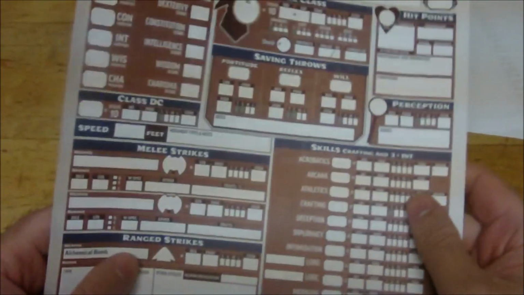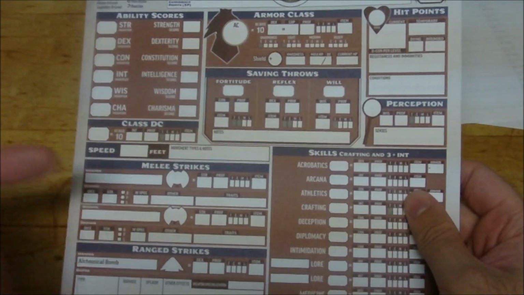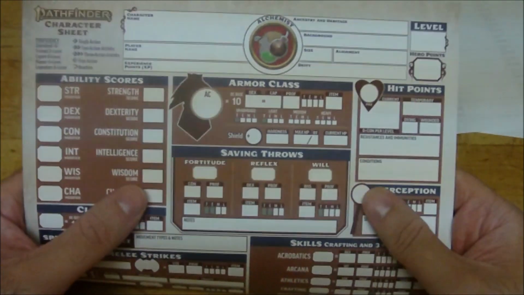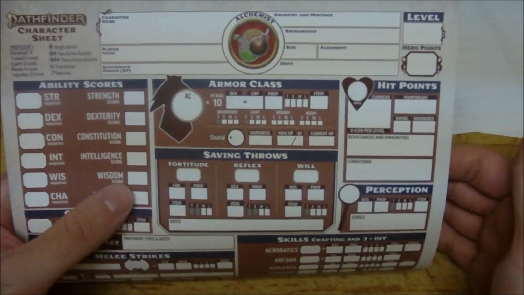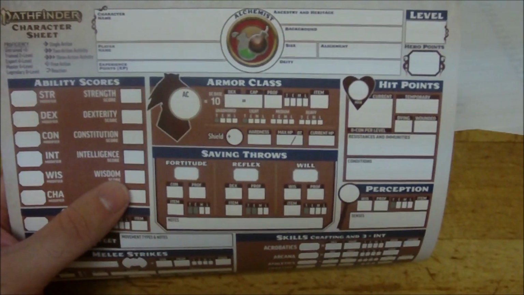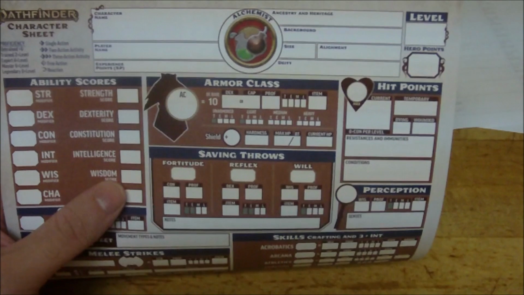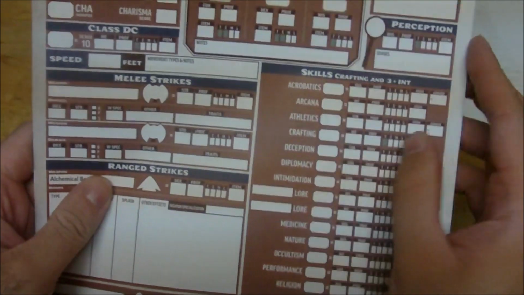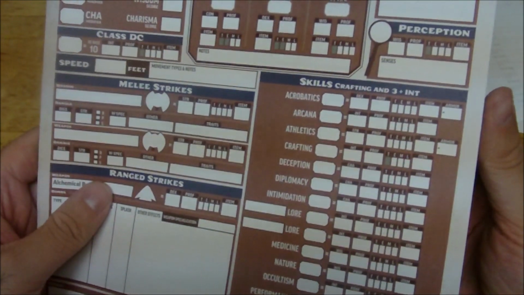And then we're going to move right into our class-specific character sheets. So I'm not going to go through and describe every single one. I'll show just a few of them here, because you're going to get the idea of what's included on these sheets as I start going through them. So let's just start with the alchemist, and we'll go through a couple of those things there.